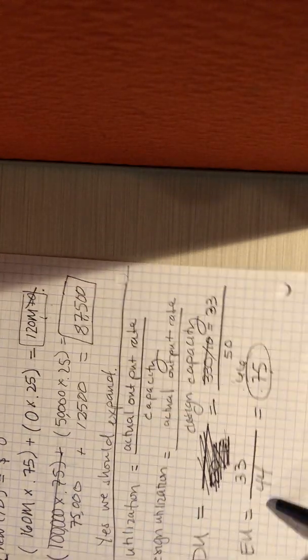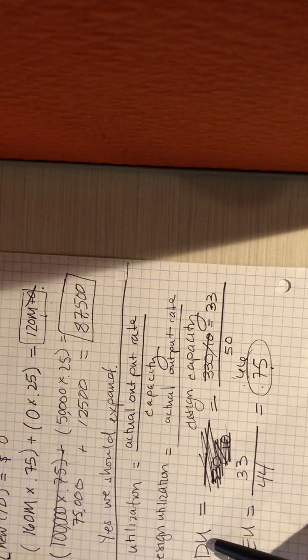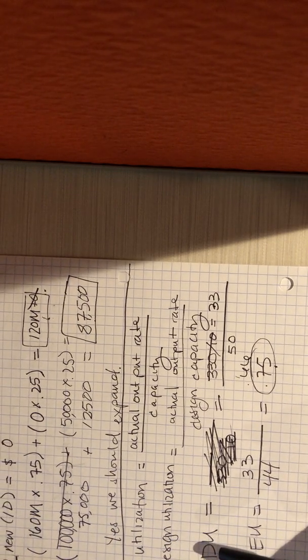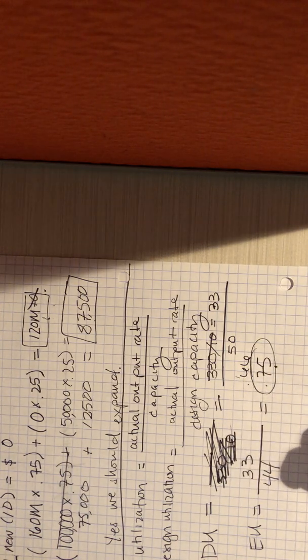Now, if we're at 100% effective utilization, but we are still under on design utilization, the clinic is not being underutilized because we could not sustainably make more, even though the equipment or facility was designed to do more. But what really matters with sustainability is effective utilization. So yes, the clinic is being underutilized.